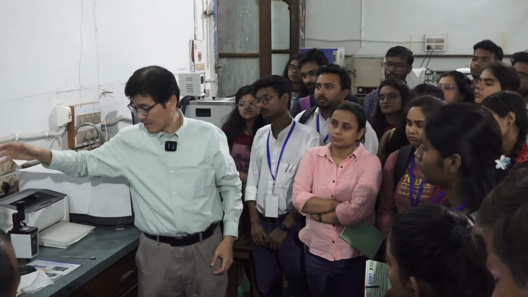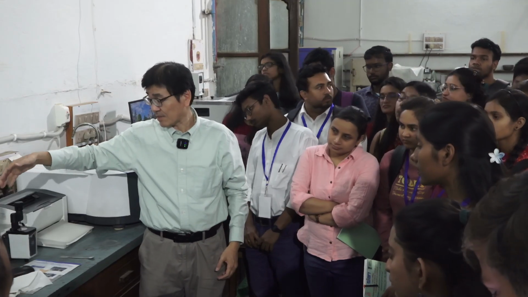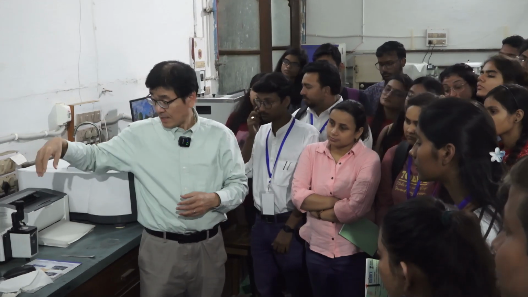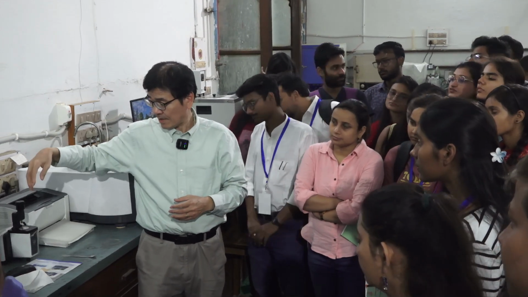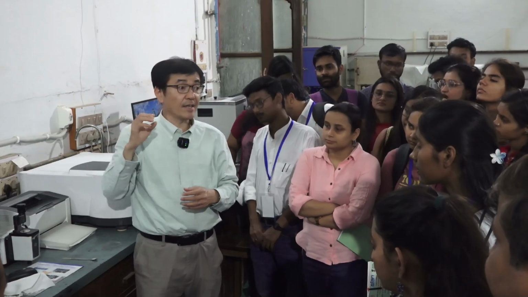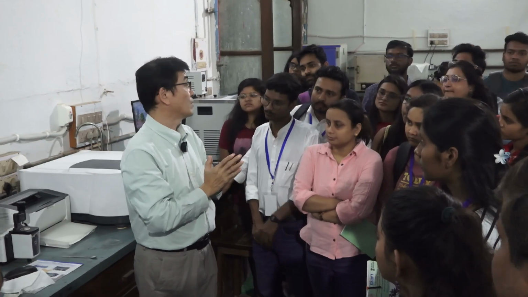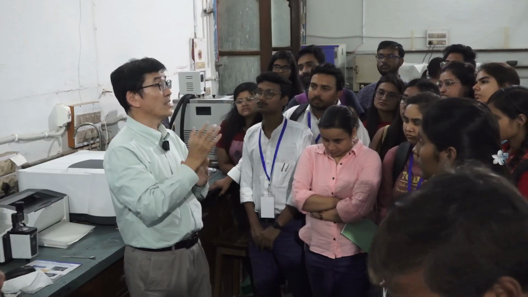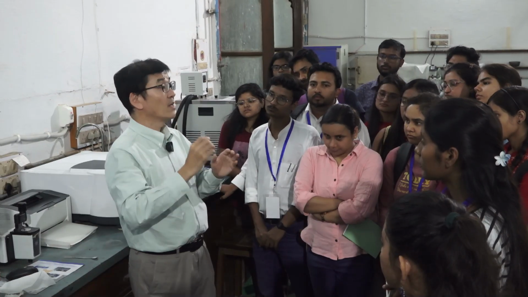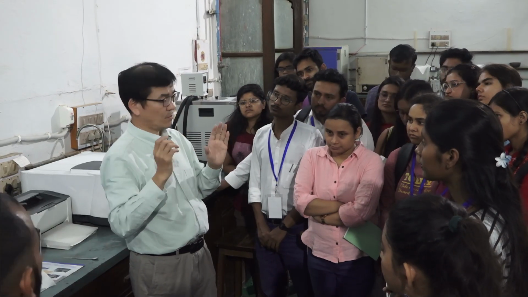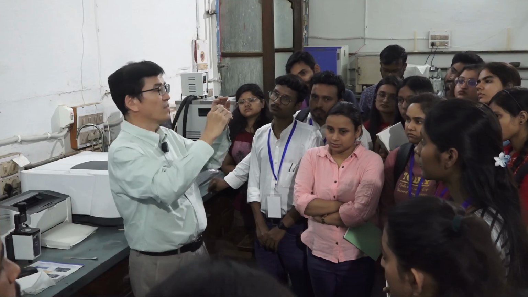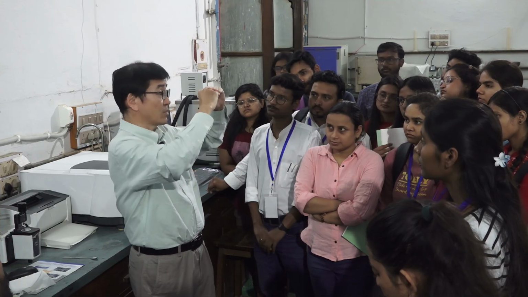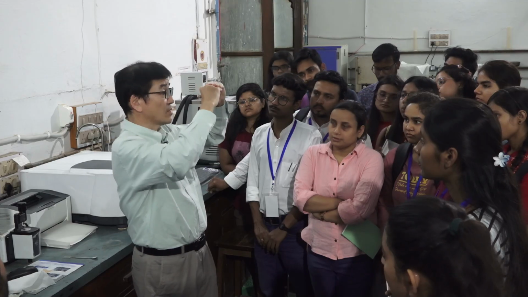Today, here is the IR spectrometer, and this is a little bit different configuration. We can choose ATR IR absorption. ATR is attenuated total reflection. For this experiment, we use a germanium prism, Ge prism.